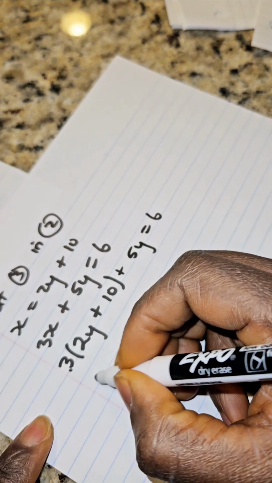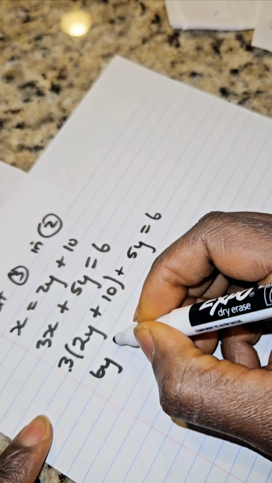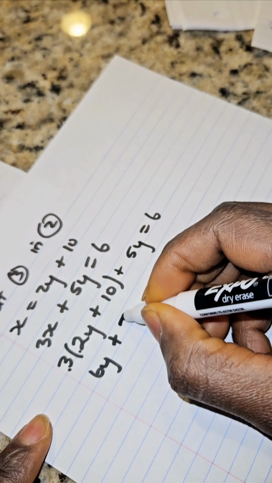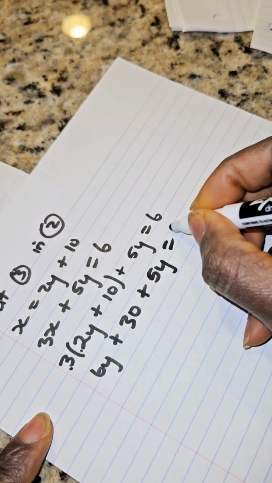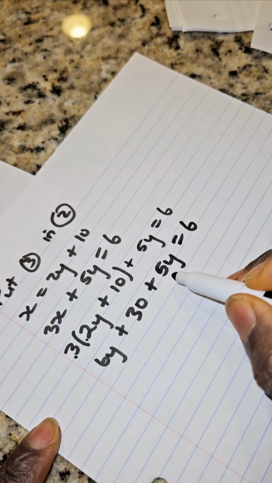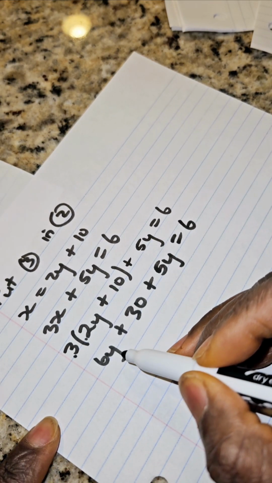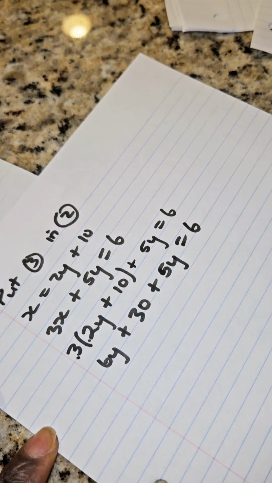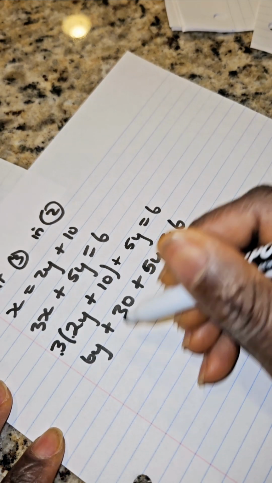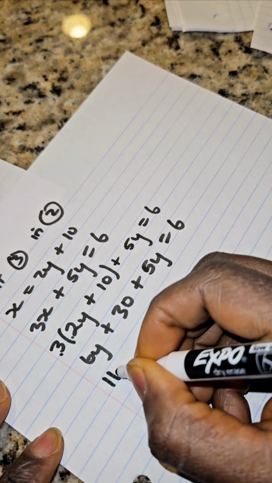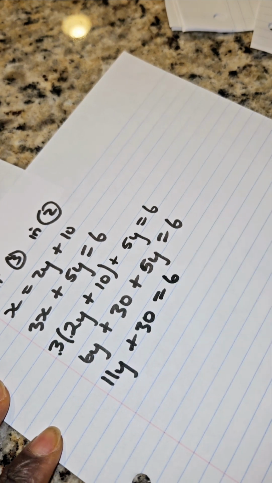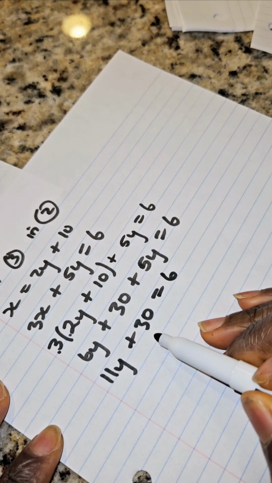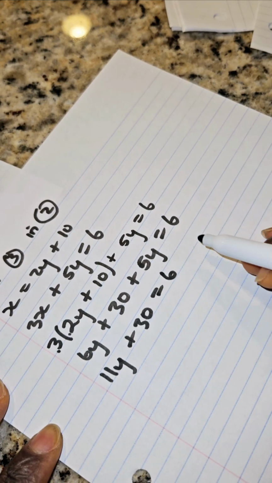Now 3 times 2y is 6y plus 3 times 10 is 30 plus 5y equals 6. Now I have to bring the like terms together. 6y plus 5y is just the same as 6 plus 5, like 6 oranges plus 5 oranges. So 6 plus 5 is 11. 11y plus 30 equals 6. Now I have 30 here. I need to take it to this side.